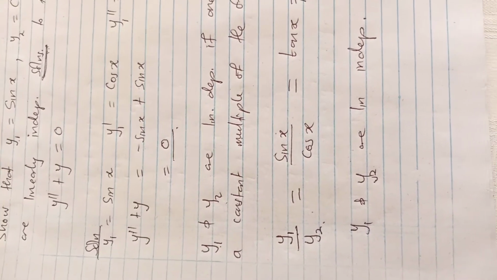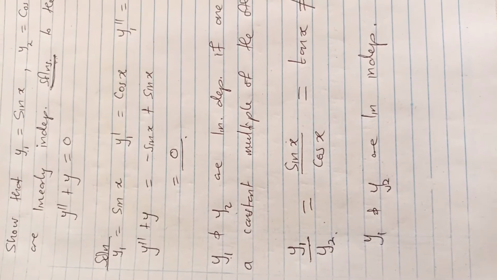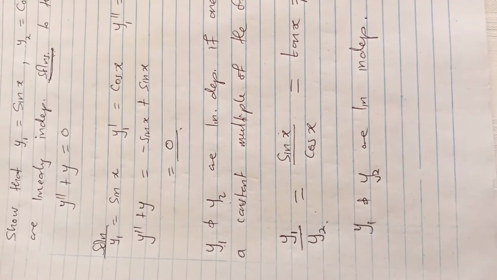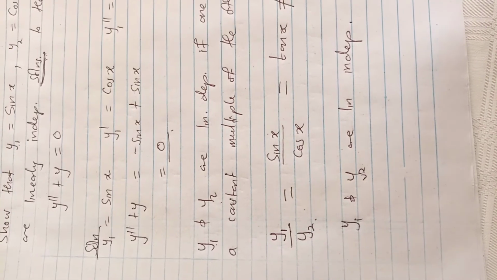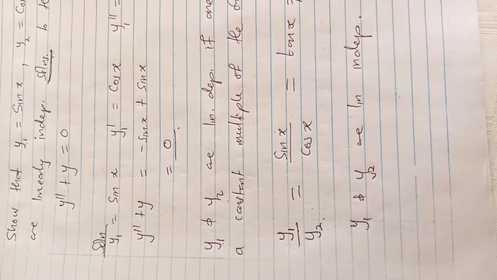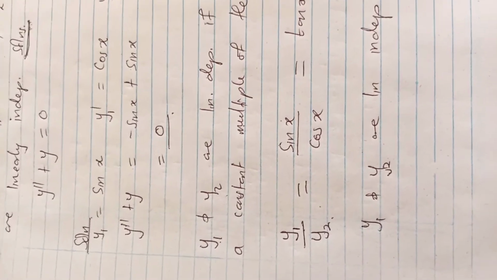So we can make use of the fact that when two solutions are linearly dependent, one solution is a constant multiple of the other. Or we can make use of the Wronskian, which we are going to talk about now.